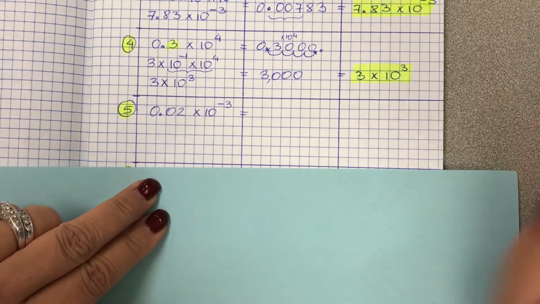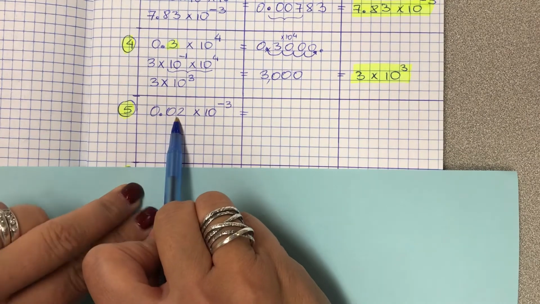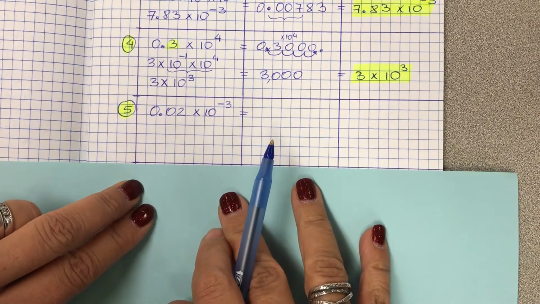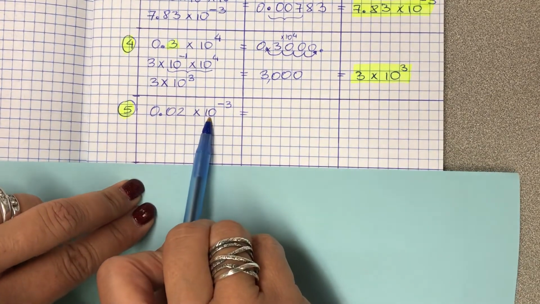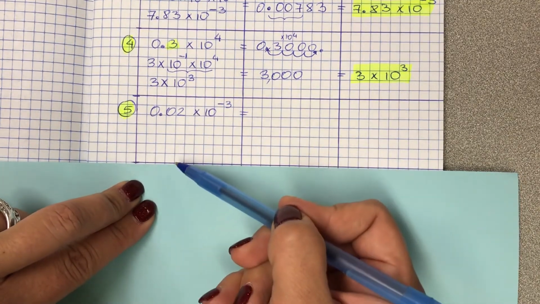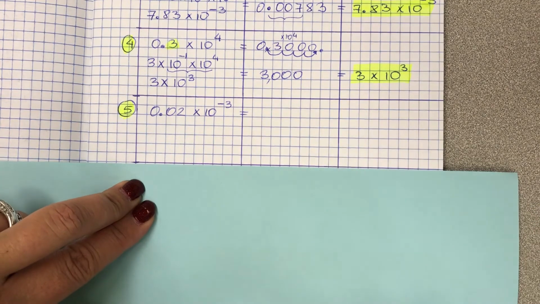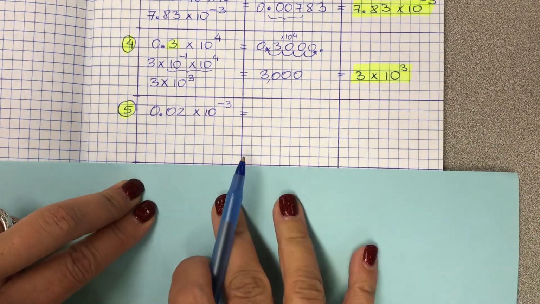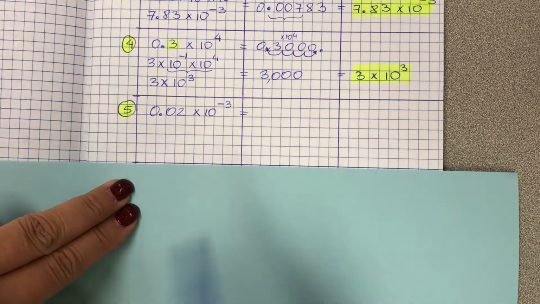All right, let's see again. A decimal number, 0.02, is multiplied by 10 to the negative 3. What if I do it backwards this time? I'm going to use the rules of exponents first and then standard form. Let's see if that is an option that could work for you.